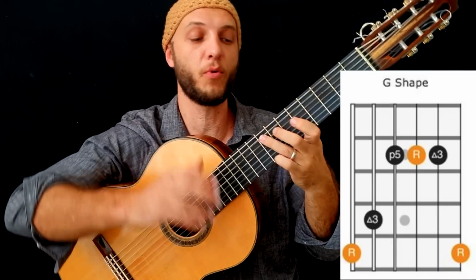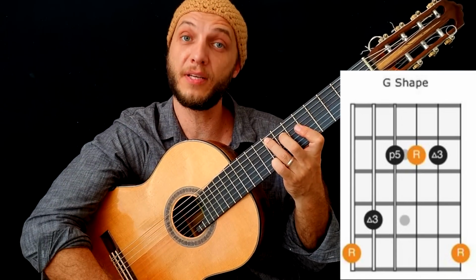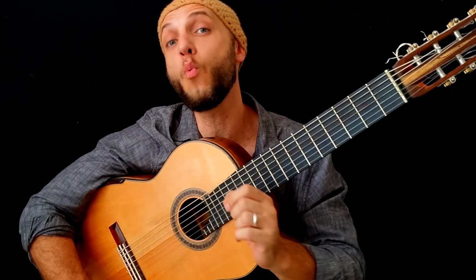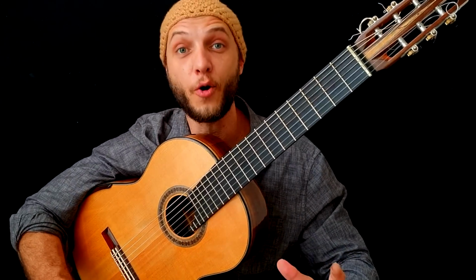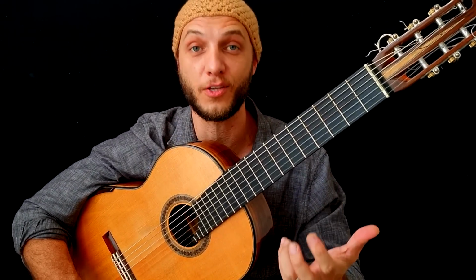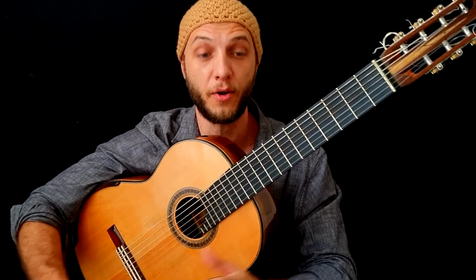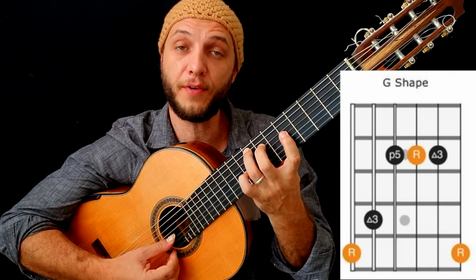Now the next, we're almost done with the video, guys. Just hang on till the end. Here's the G shape CAGED system. So now every time you're playing, you should be able to know which shape you're playing off of. That means you know where the right notes and the wrong ones are. That's what playing with fluency is all about, being able to have a clear sight of these wrong versus right notes. So here's the G, tonic, third and fifth.